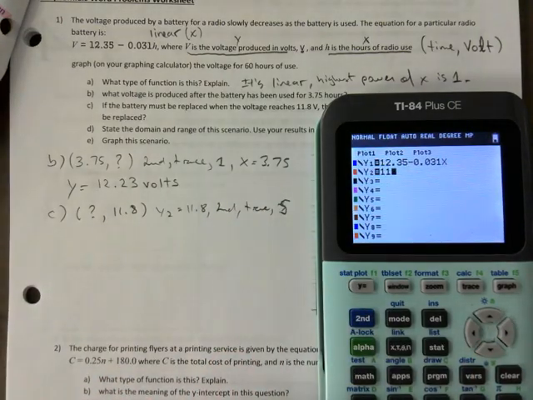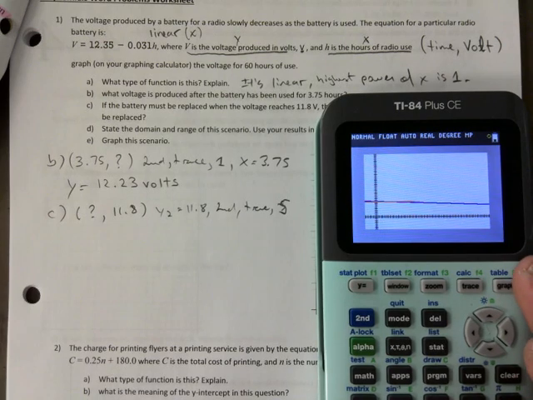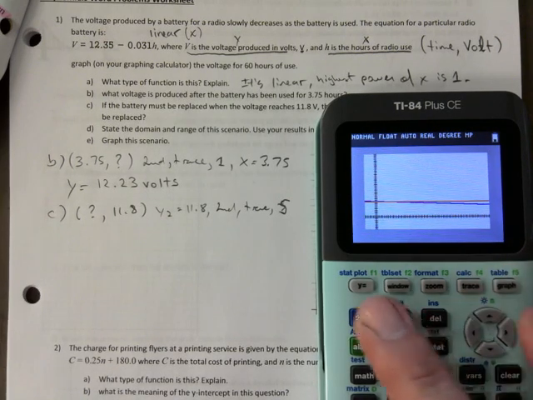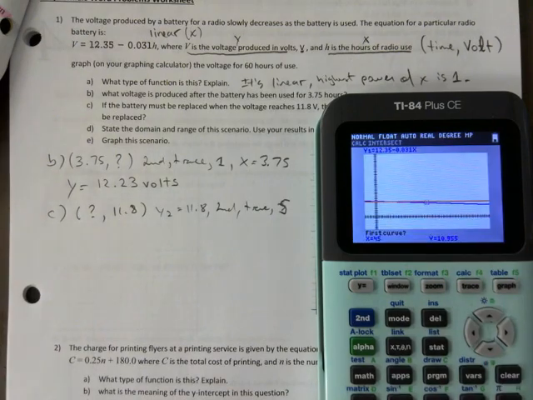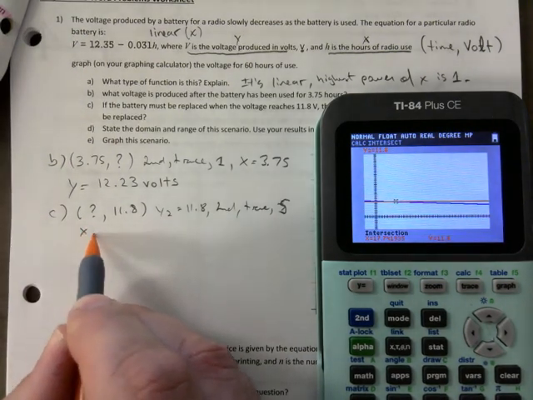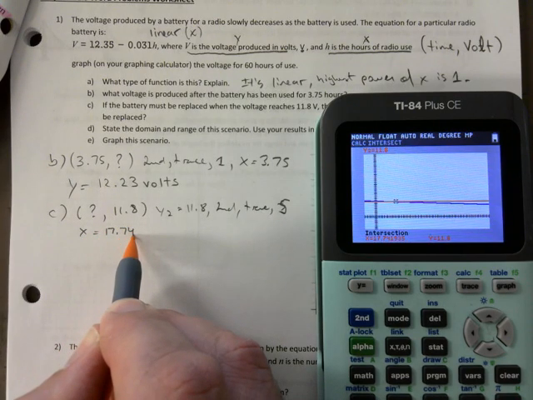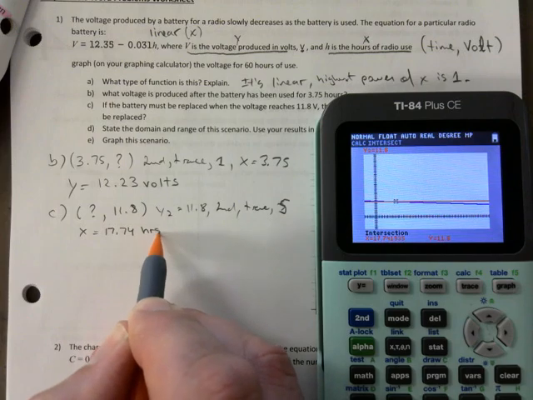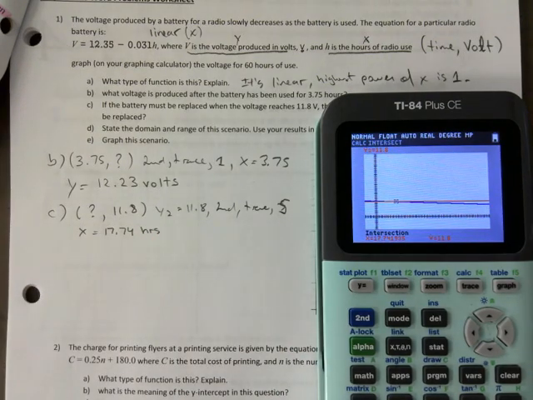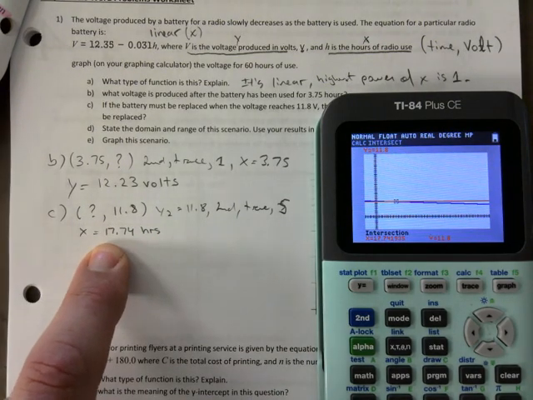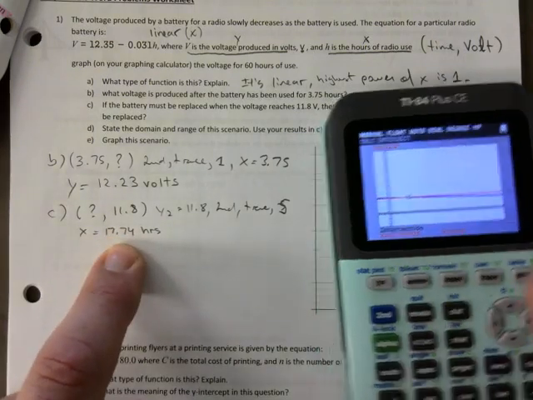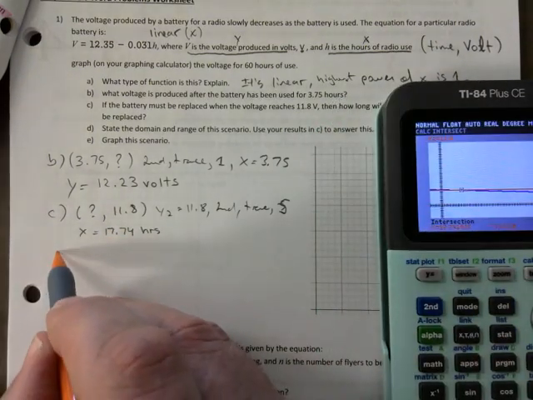So y2 is 11.8. And here we're going to make sure we see where they meet. And they do, right? They do meet. It's probably not the prettiest graph, but it's good enough. The calculator knows where everything is. And so x is equal to 17.74, rounded to 2 decimal places, right? So from time 0 till where it hits 11.8, this many hours went by, and that's it.